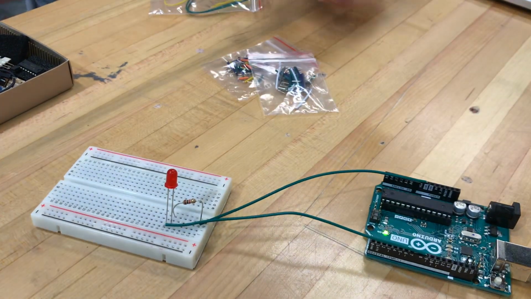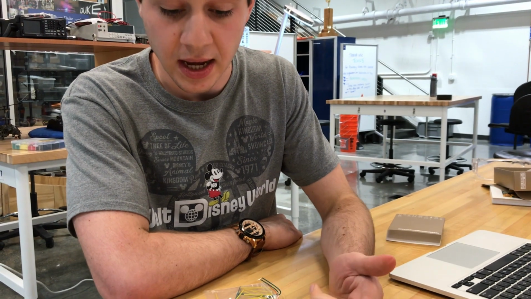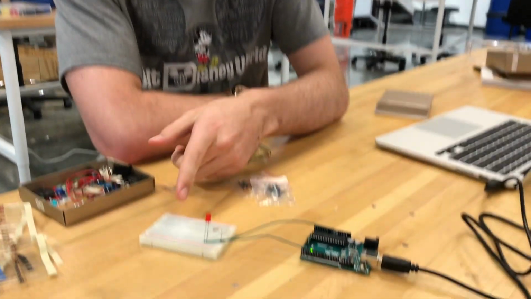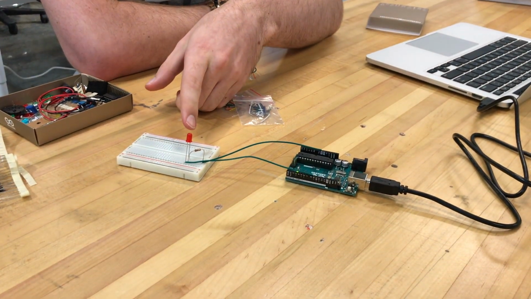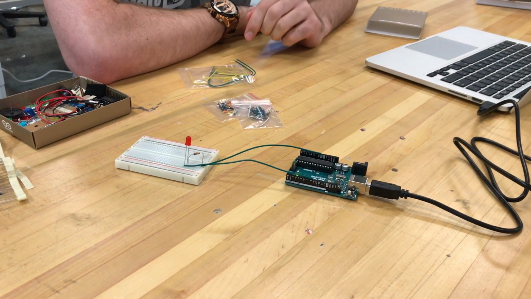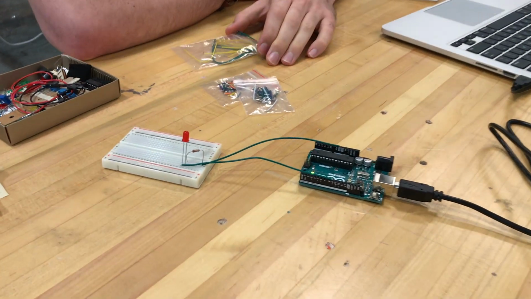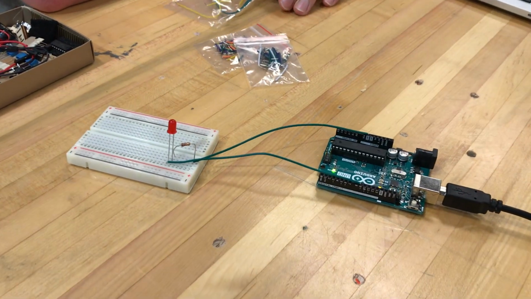This way we've created a complete circuit. When we turn on the power in software to pin 9, current will flow from the pin through the LED, through the resistor, and back to ground. And the resistor prevents too much current from being drawn, protecting both the pin and the LED from burning out.